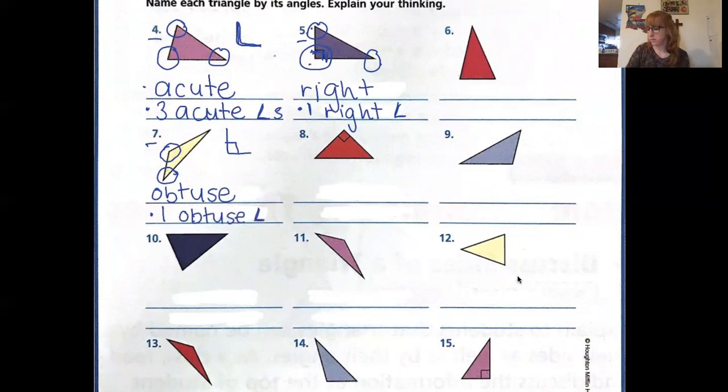So in order for it to be a right triangle, it has to have one right angle, and that's where you can stop. In order for it to be an obtuse triangle, it has to have one obtuse angle. And if it doesn't have an obtuse angle or a right angle, we can call it an acute triangle, because then all the other angles must be acute.